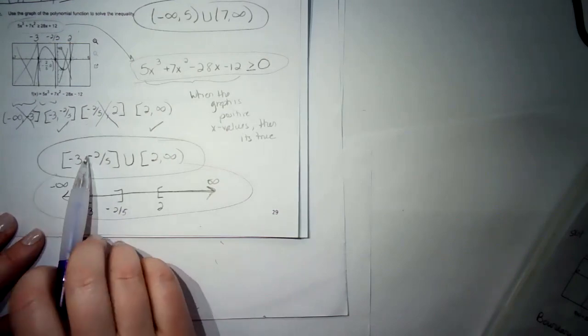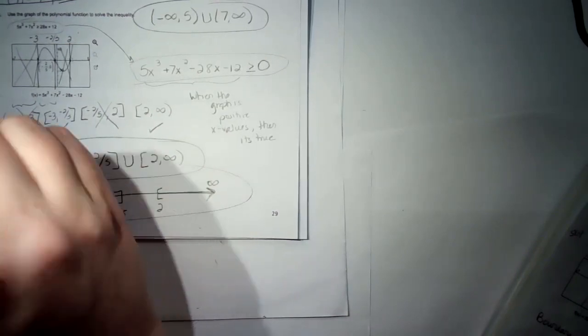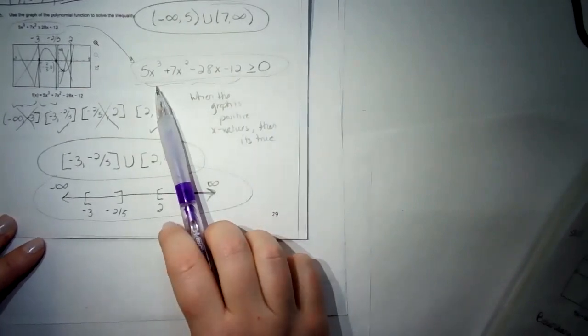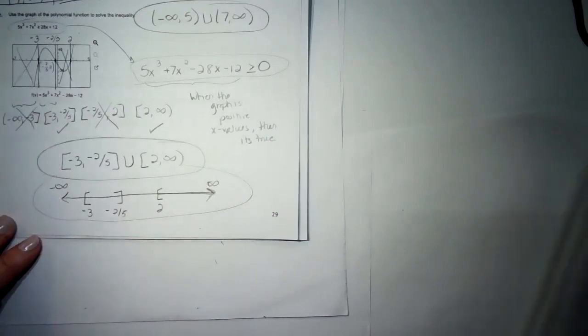Okay, so that's just kind of a little quick and dirty way. You can still test every single interval and plug it back into this original. But if you solve it for 0, then the whole thing has to be greater than 0. Then you're only interested in the parts of the graph that are greater than 0. That's it.